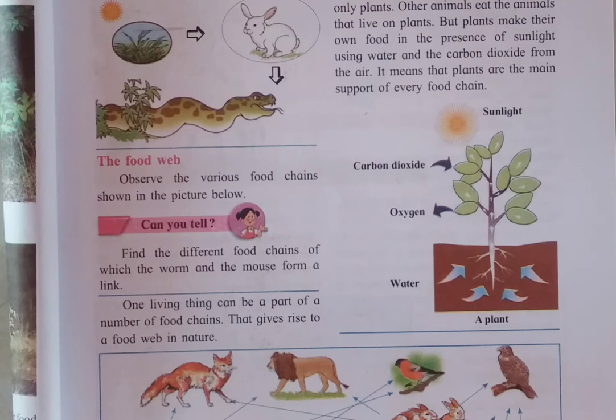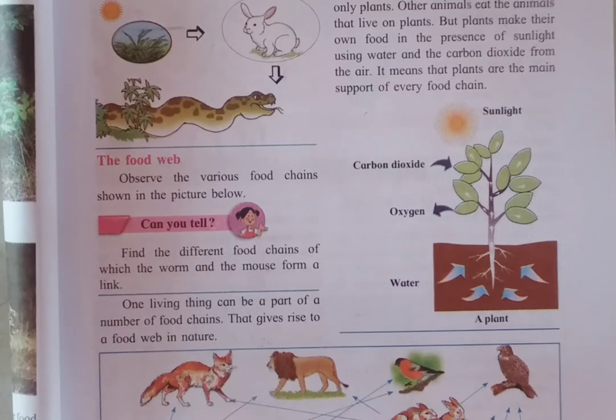But some plants make their own food in the presence of sunlight using water and carbon dioxide from the air. It means that plants are the main support of every food chain. For example, fox, lion. They eat animals who live on plants, but plants make their food using sunlight, water and carbon dioxide from the air.